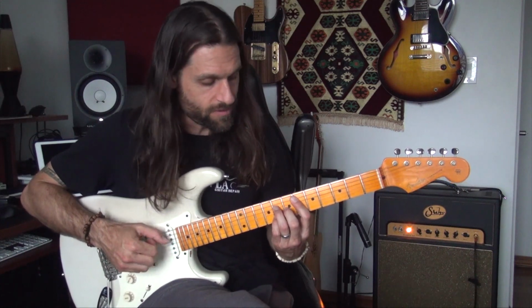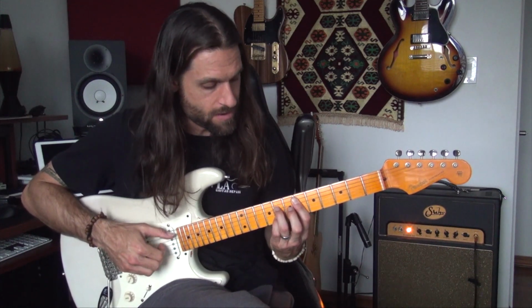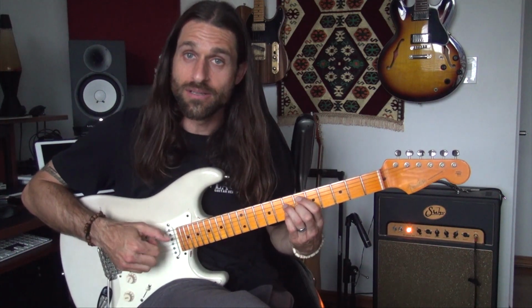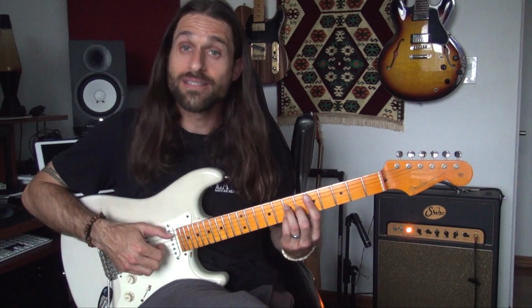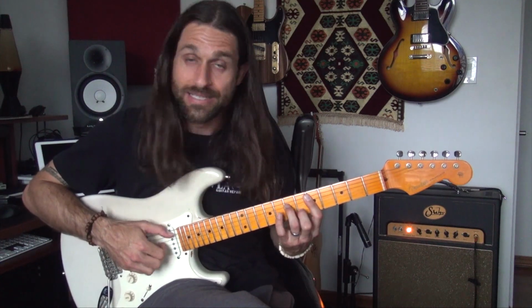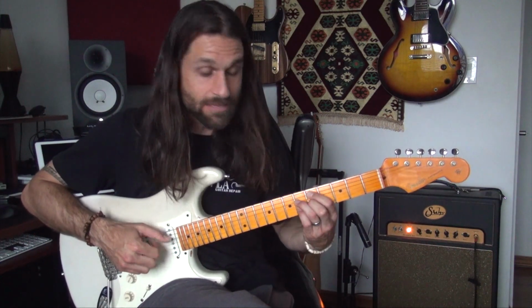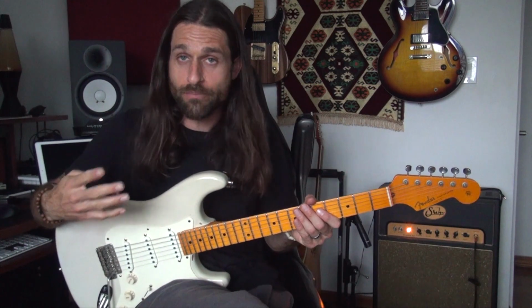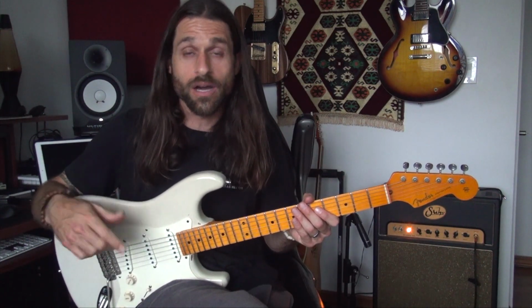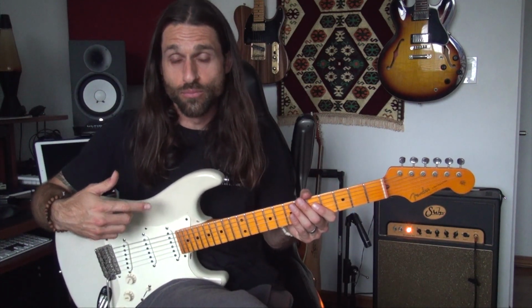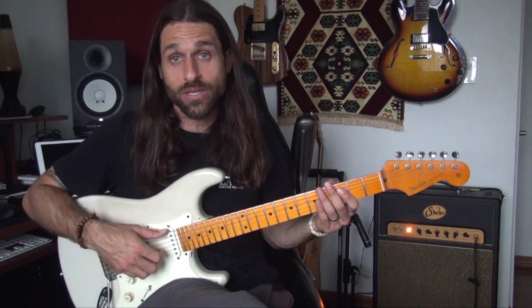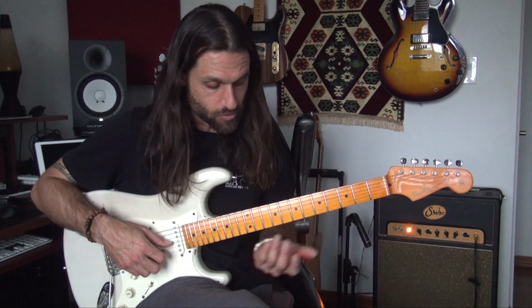E flat major 7, E flat 7, E flat minor 7, E flat half diminished, D major 7, D7, D minor 7, D minor 7 flat 5, and on we go. So we have those 4 main 7th chord types on 2 of the 3 root note strings. So we've got it on the 6th string, we've got root note on the 5th string, the last one is root note on the 4th string, on the D.